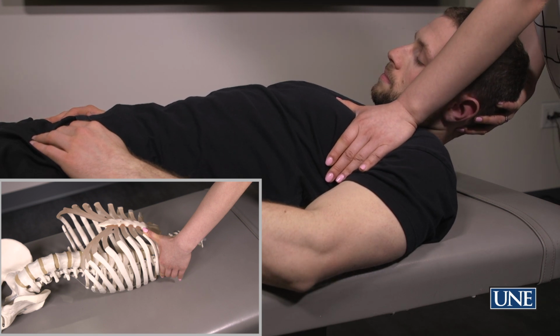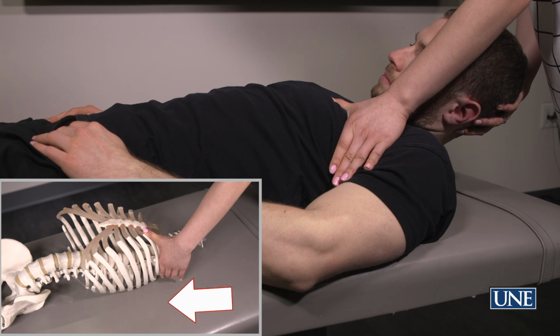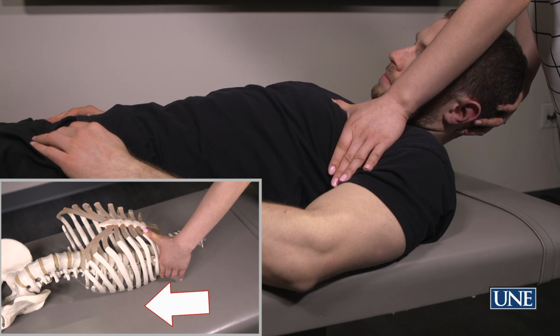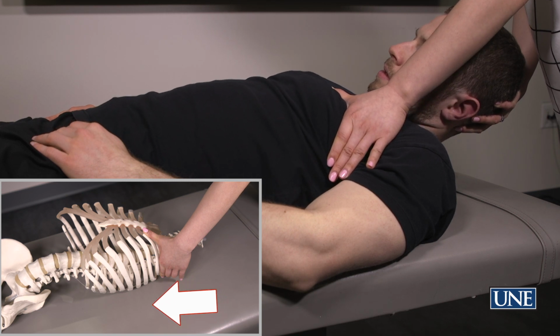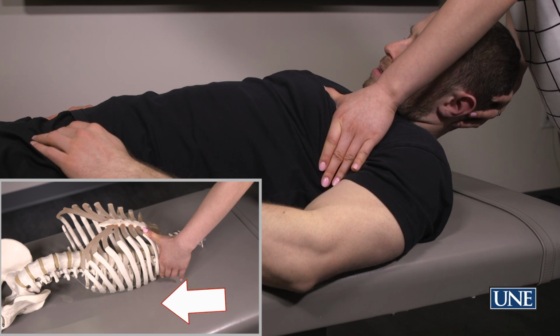Once the rib is engaged, the physician applies a gentle force in the direction of exhalation rib motion and instructs the patient to perform several deep respirations. Take a deep breath in and out, and another deep breath in and out.